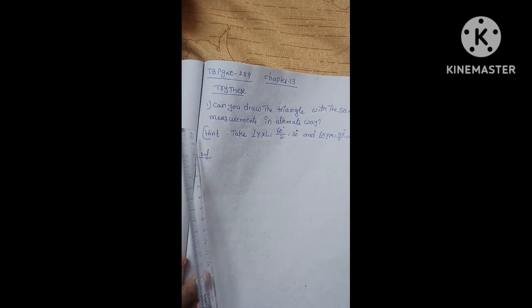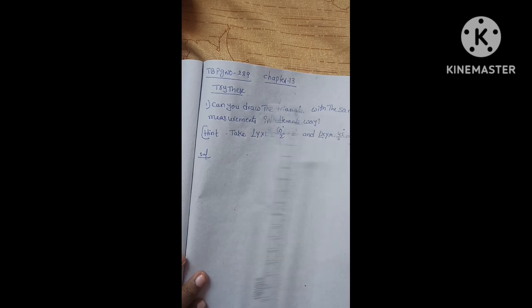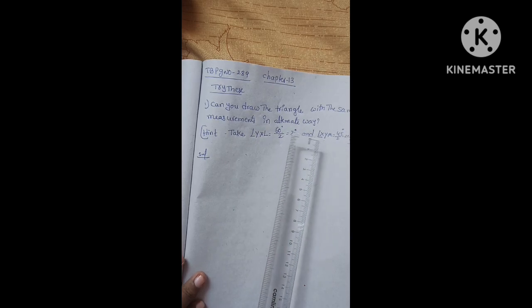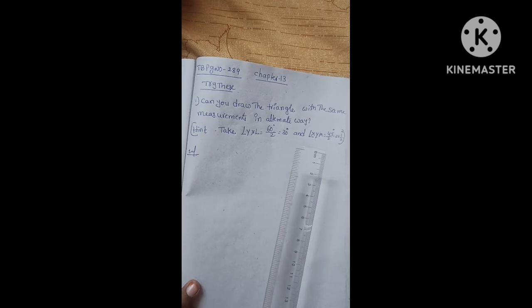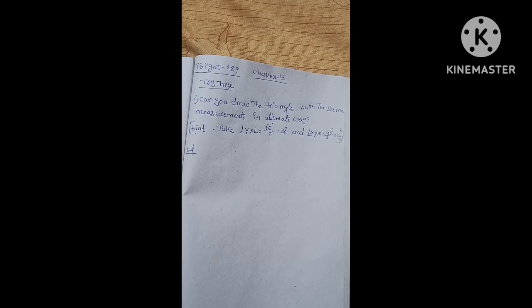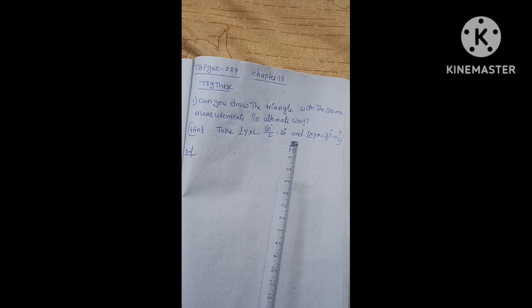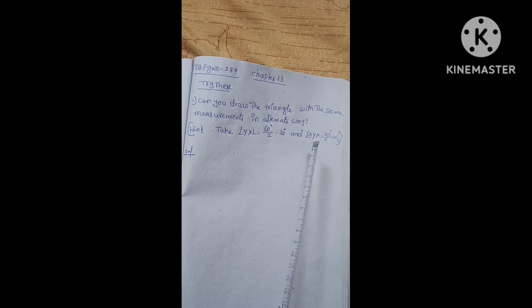So now go to the question. Try this question. Can you draw a triangle with the same measurement in the ultimate way? Okay. There's a hint also given here. Take angle YXL, 60 degrees by 2. So after cancellation we get 30 degrees.